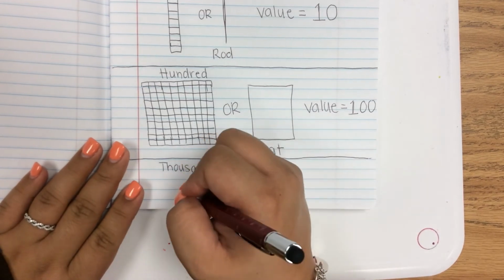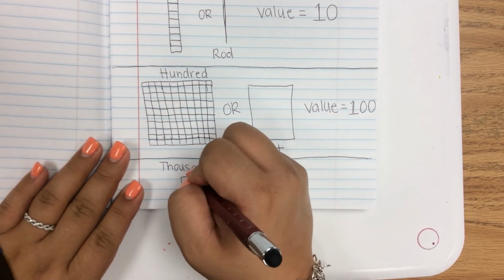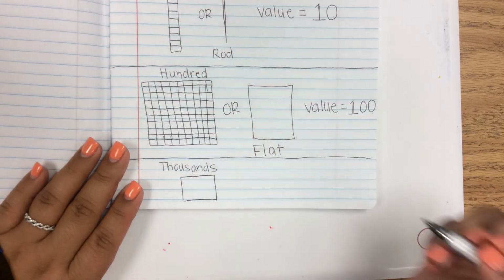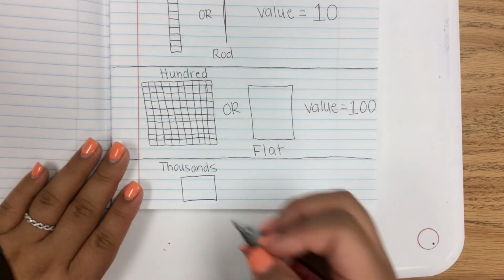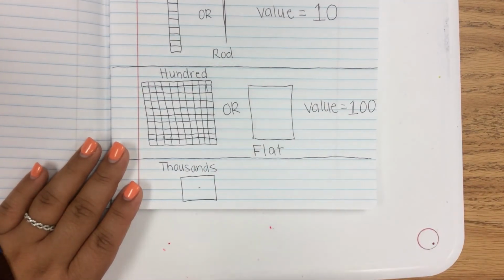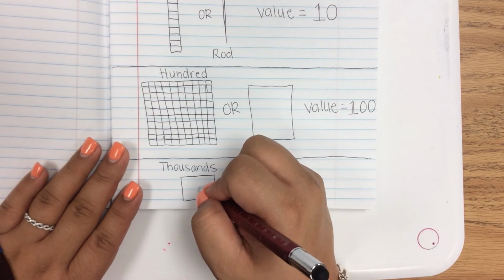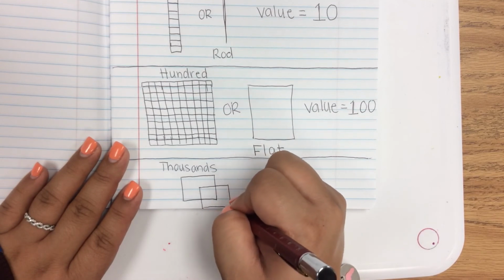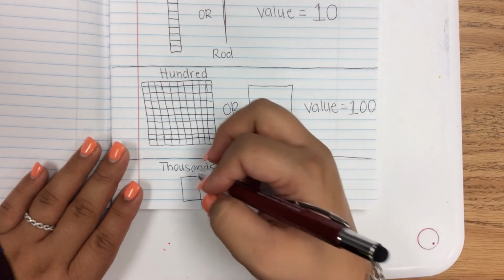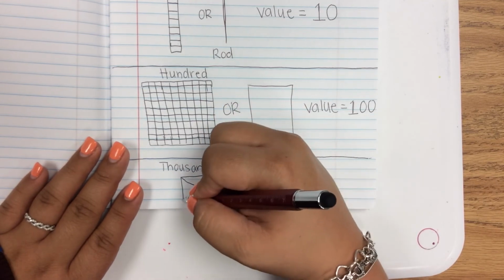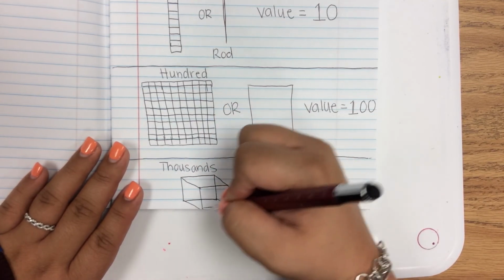So what I'm going to do, I'm going to draw a square right here. I'm going to put a dot in the middle of this square. Then from that dot, I'm going to use it as a corner for another square. And then now to make it, I'm going to connect the corners, top and top, bottom and bottom.